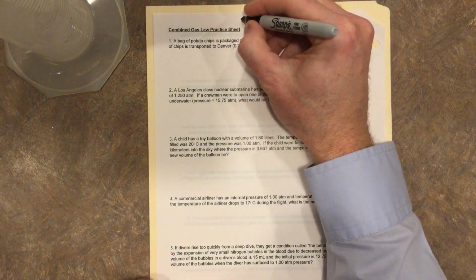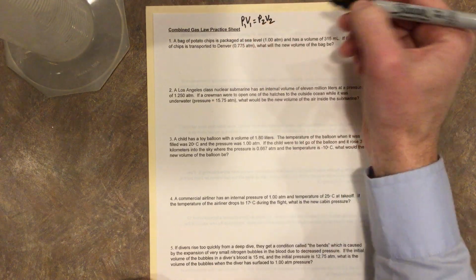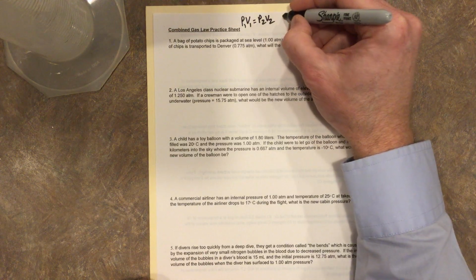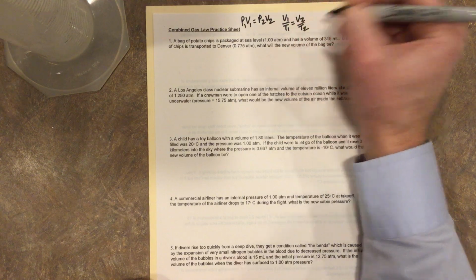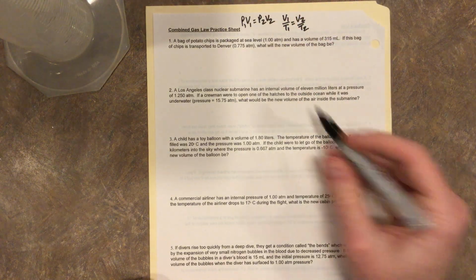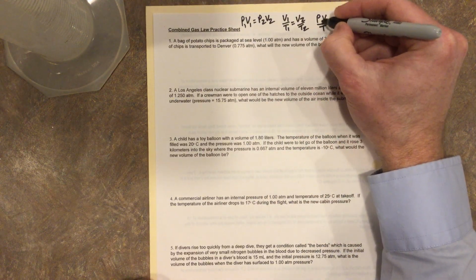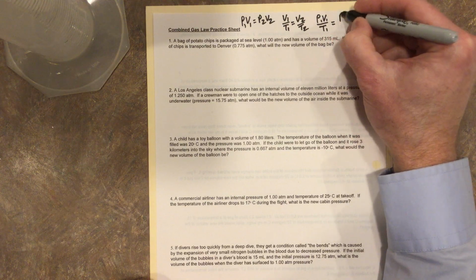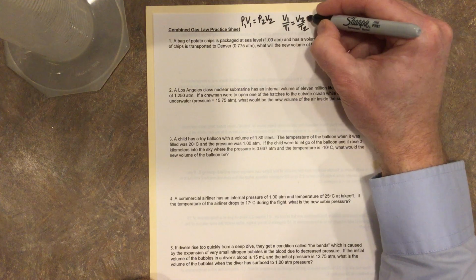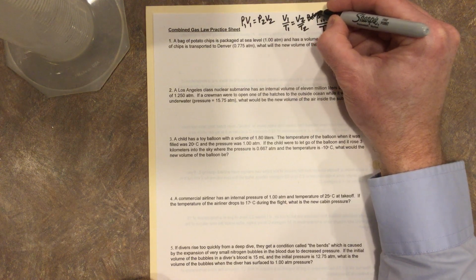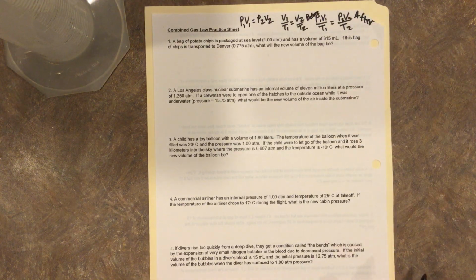So we've already talked about Boyle's, P1V1 equals P2V2. And we've talked about Charles's, where V1 over T1 equals V2 over T2. So what we can do is put those two together. If I want to know how pressure, volume, and temperature all work together, I can say P1V1 over T1 equals P2V2 over T2. And this is always a before and an after situation. So you're looking at how a gas responds before and after you do something to it.